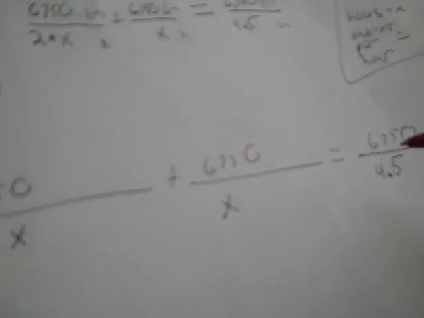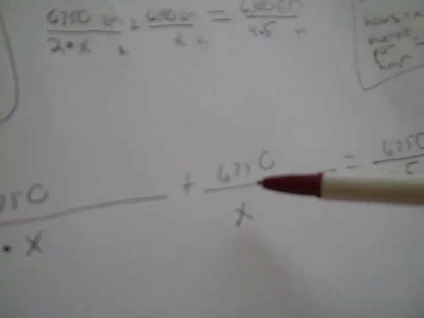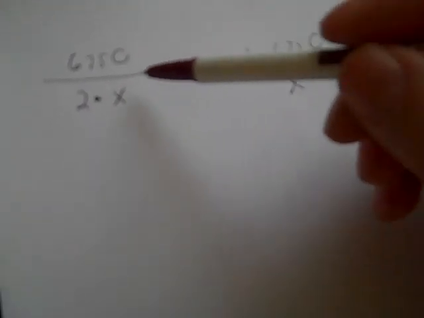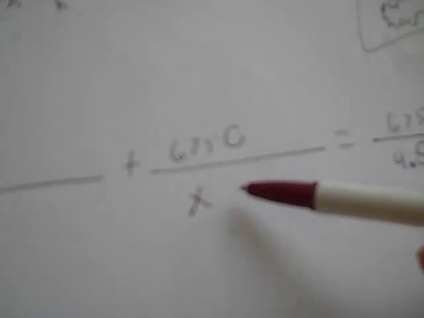Okay, now it's time to find the LCD because we want to cross out the bottoms, and we can't do that until the bottoms all have the exact same thing. So what do I have for my LCD? Well, I have an outer 2. I don't have any parentheses. An outer x. Another outer x, which I already know I have that. And then outer 4.5.